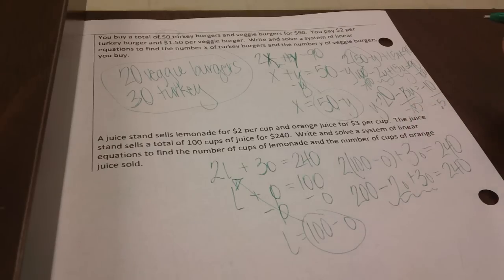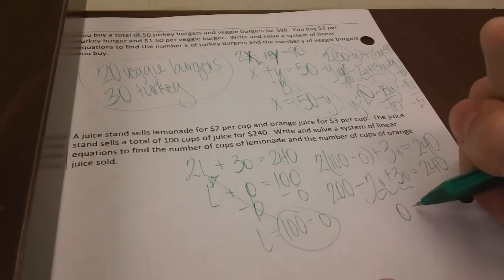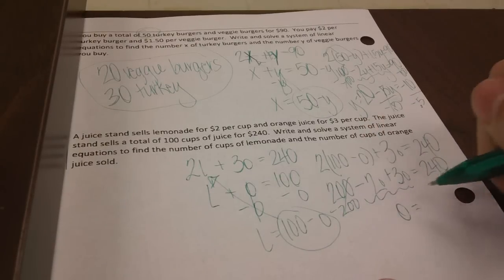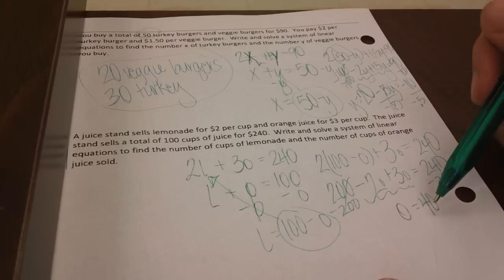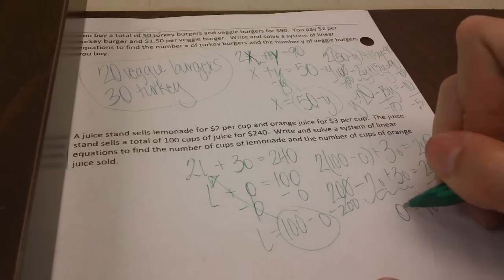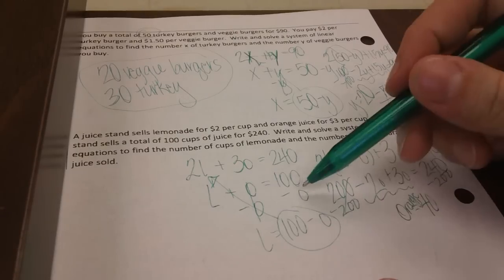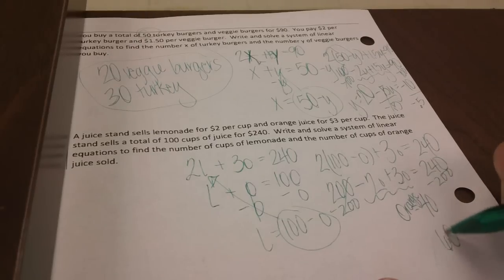Negative 2 plus 3 would be just 1O. And if I subtract 200, I get 40. So there are 40 cups of orange juice. And if they sold a total of 100 cups, there would have to be 60 cups of lemonade.